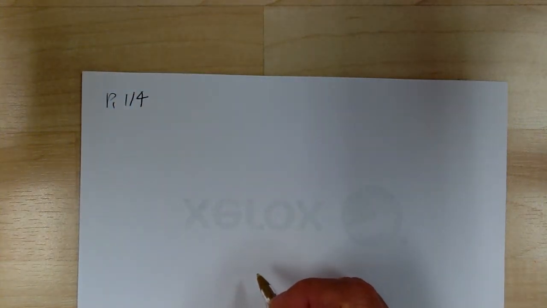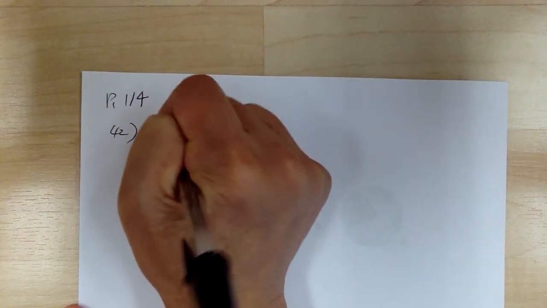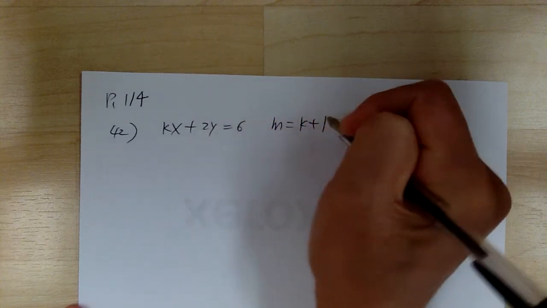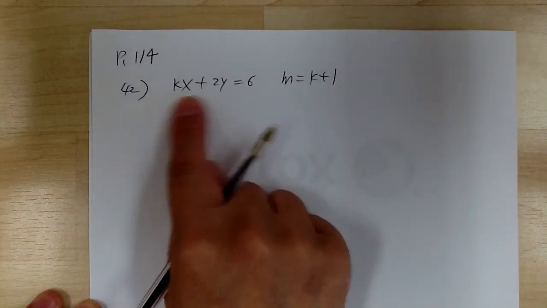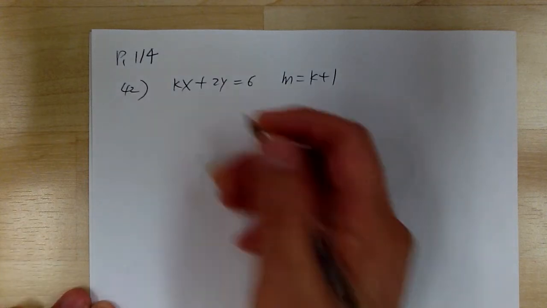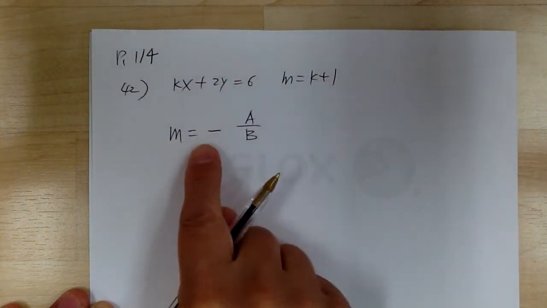And let's go and try number 42. Okay, so number 42, you got kx plus 2y equal to 6, and m equal to k plus 1. So he said determine k, so you're looking for k. Now remember, whenever you're going to solve for something, you substitute whatever they give you, and then you solve for whatever they ask for, right? So this is the equation and involved with a slope. So that means you have to use the formula m equal to -a over b, right? Again, it's an equation, so use this formula.